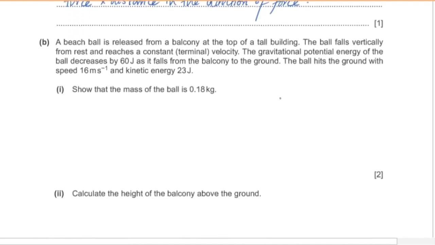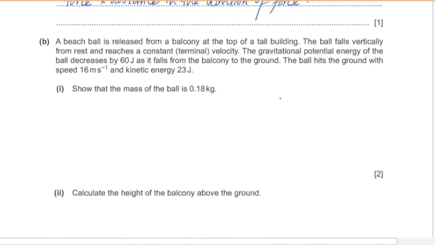Now, part B. A beach ball is released from a balcony at the top of a tall building. The ball falls vertically from rest. So the initial velocity with which this ball moves is 0 and reaches a constant velocity. The gravitational potential energy of the ball decreases by 60 joules as it falls from the balcony to the ground. The ball hits the ground with a speed of 16 meters per second and kinetic energy of 23 joules.